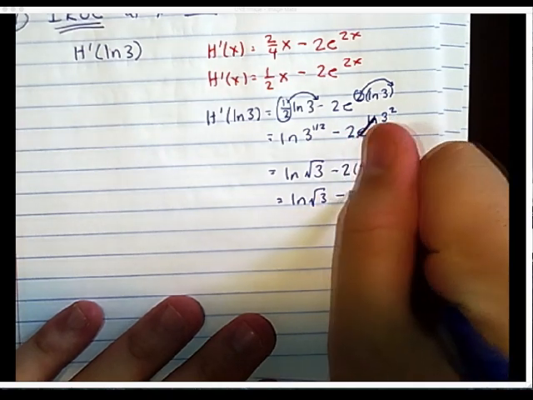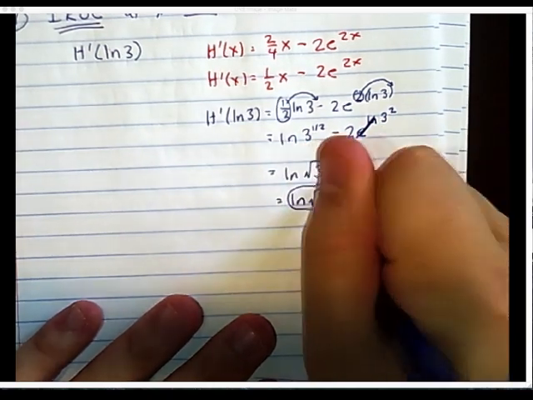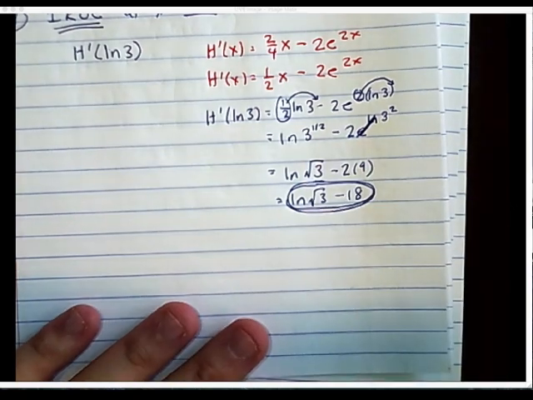2 times 9 is 18. Oh, so I would probably choose to write my answer like that.